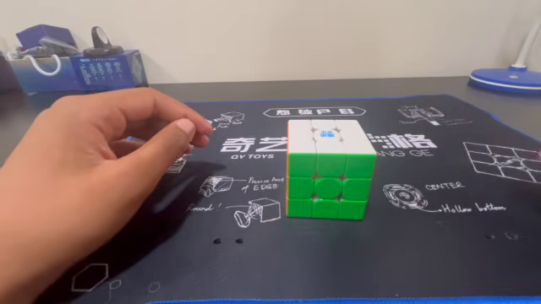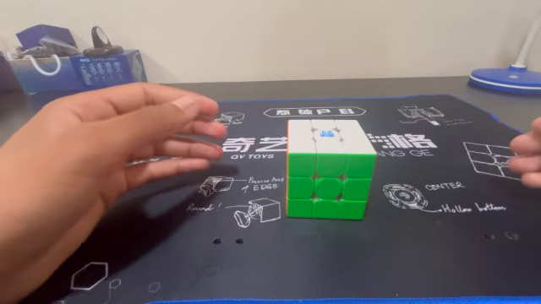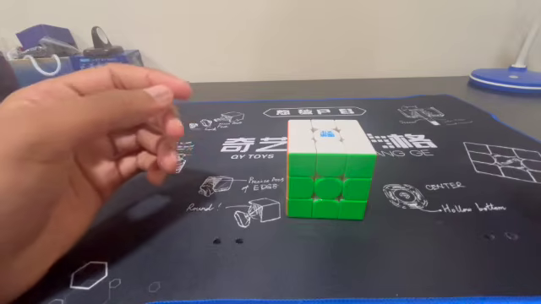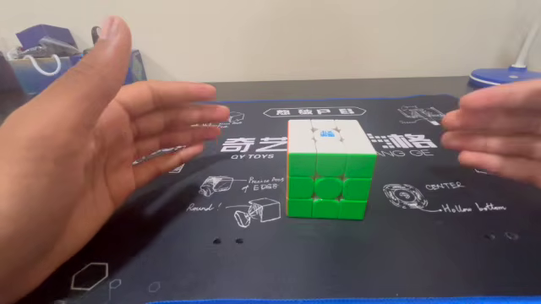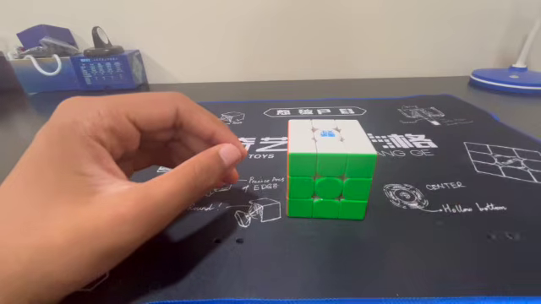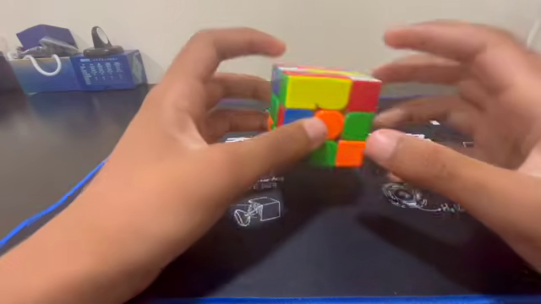The second tip that can help break the 16 to 19 second range is to improve your cross. The best way you can do this is to stop treating your cross as 4 individual cross pieces and to start treating it as a group of pieces working together. How would this look like? Well, here's an example. So currently all of our cross pieces are here, here, here, and here.